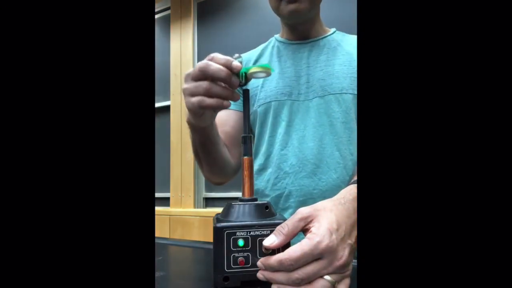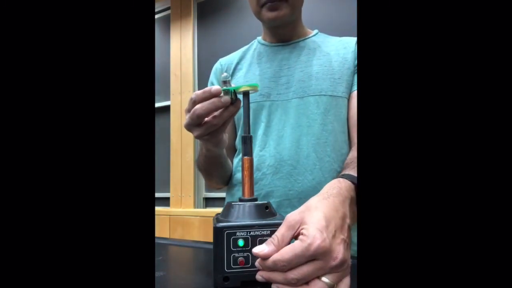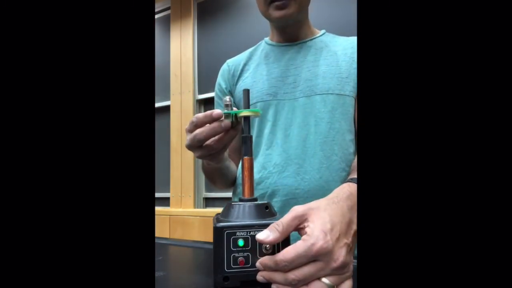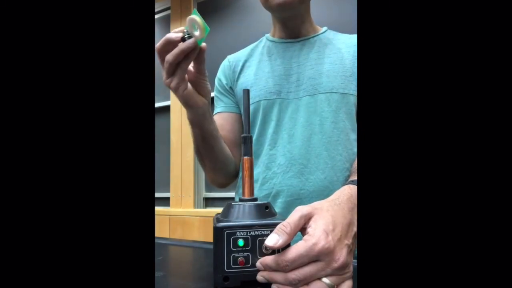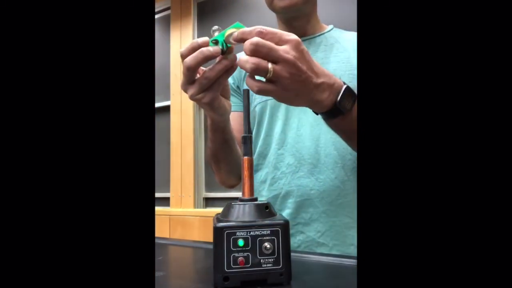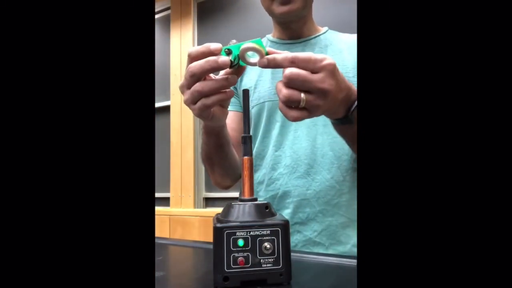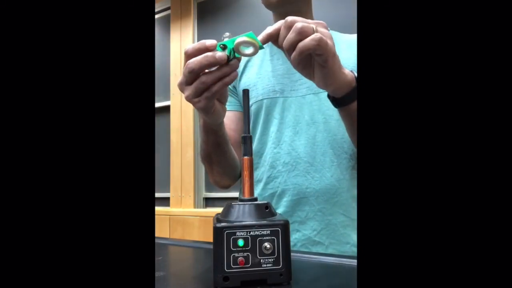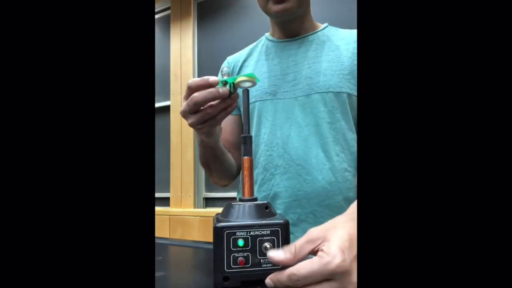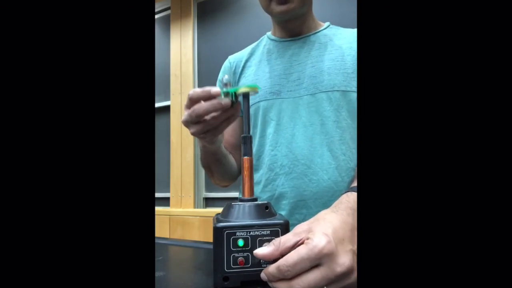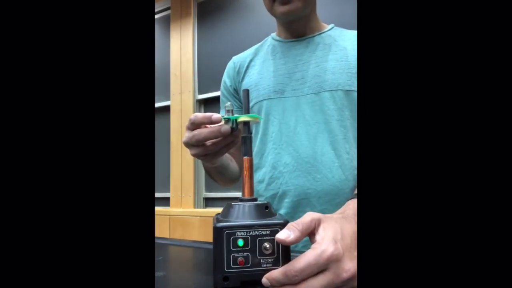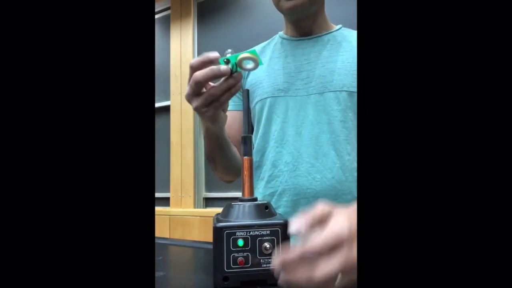I turn on the fluctuating magnetic field in the large solenoid, and you can see how the light bulb lights up. So I think that's pretty amazing. I still find it pretty amazing that it lights up and there's absolutely no electrical connection. It's all via magnetic field.